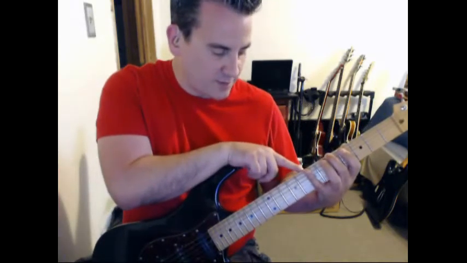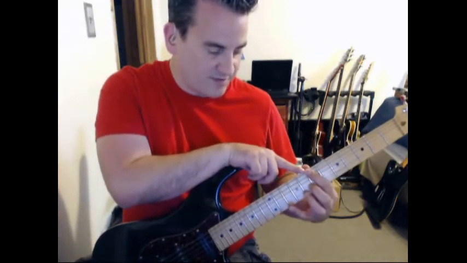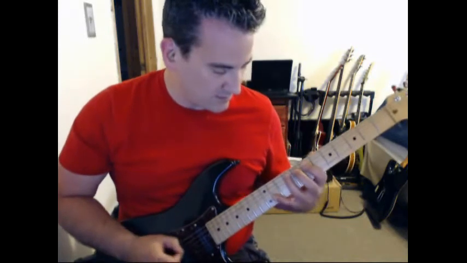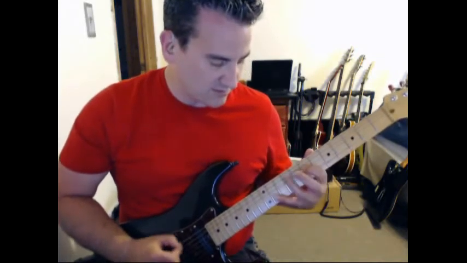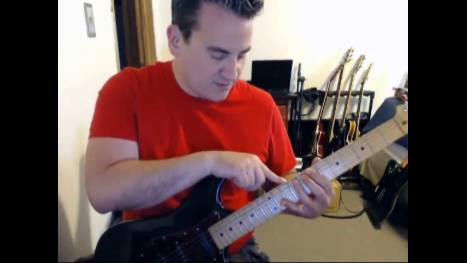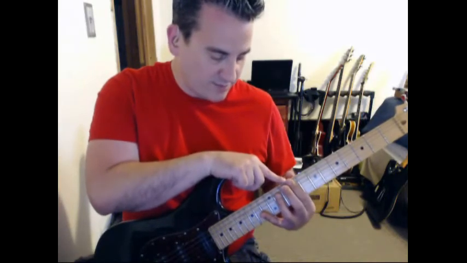This is the second note of pattern number 2, so that means this is the first note of pattern number 3. Second note of pattern number 3 starts the first note of pattern number 4.